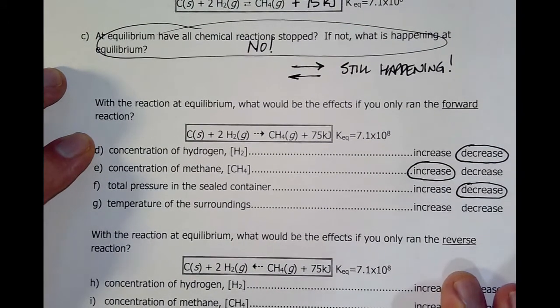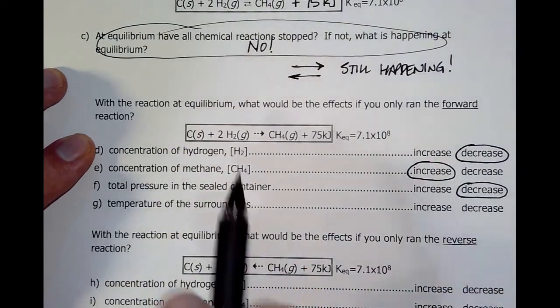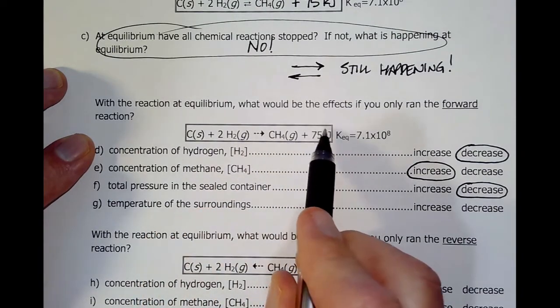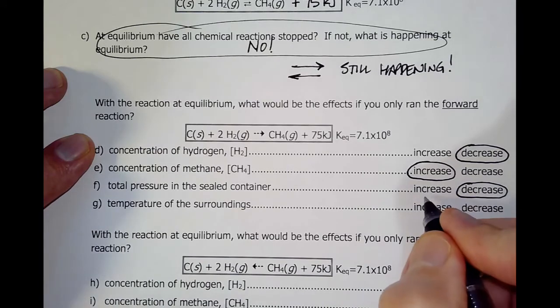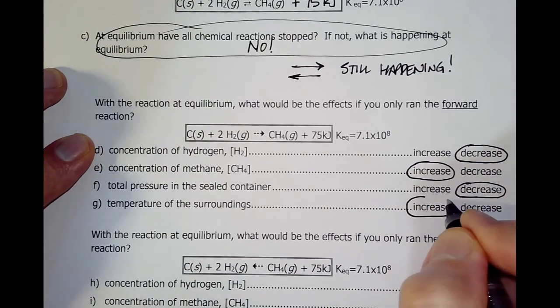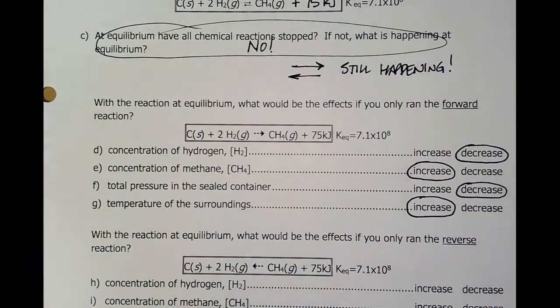The temperature of the surroundings, well, if I run the forward reaction, I'm producing heat, giving off heat. The surroundings get warmer. So all I've done is take a step back and say, well, what happens when Le Chatelier runs the forward reaction?